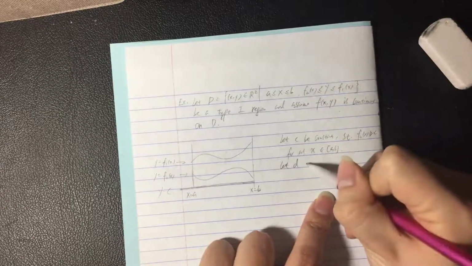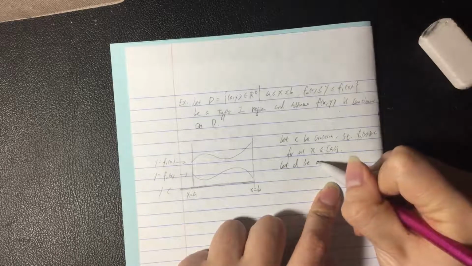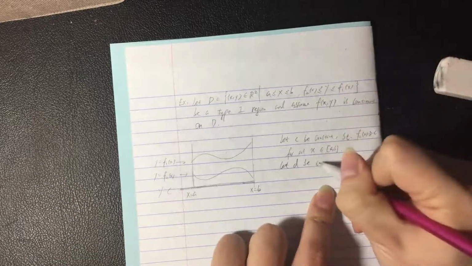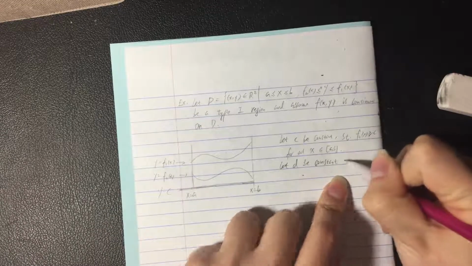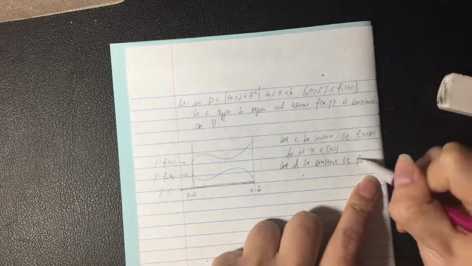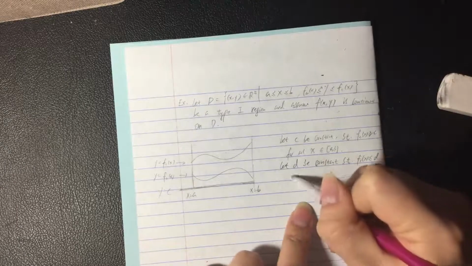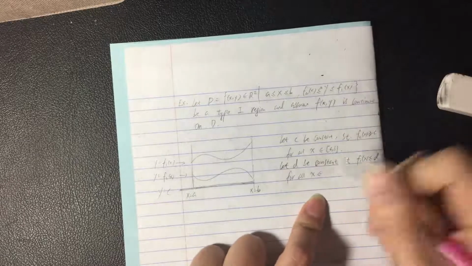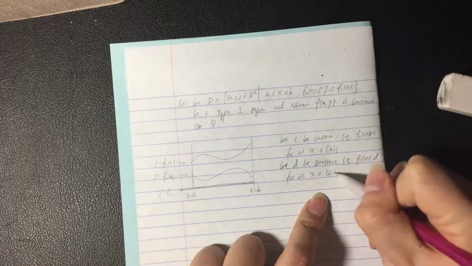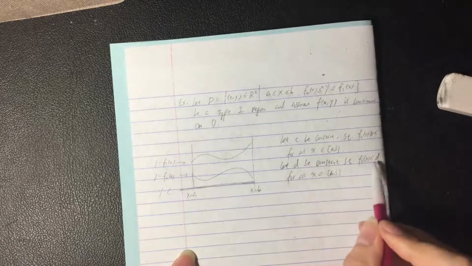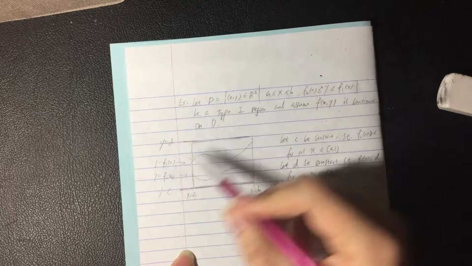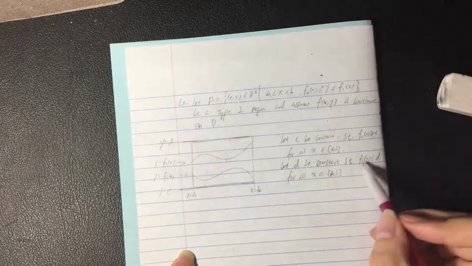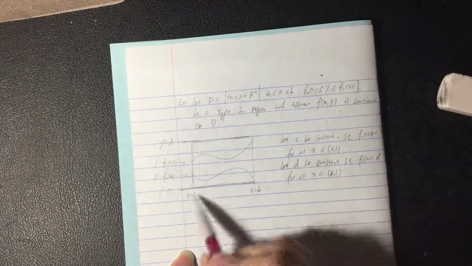Let d be a constant such that f1 of x is less than or equal to d for all x in the interval a, b. Then the constant function y equal to d is completely above f1 of x, because f1 of x is less than d for all x in this interval.